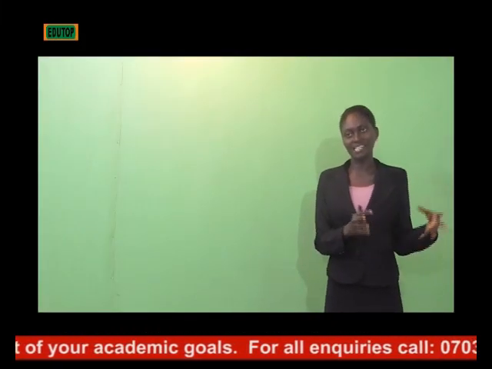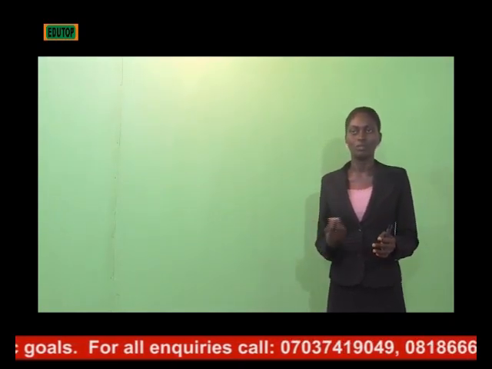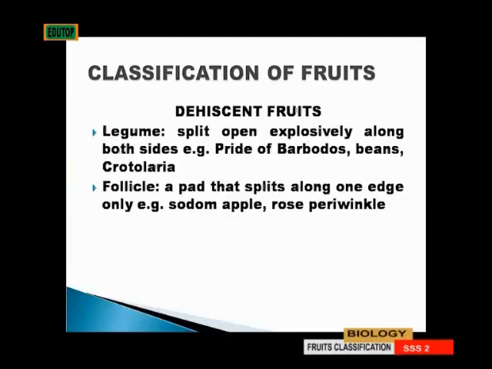Now, to the dehiscent fruits, the fruits that split open, we have four classes under that. First is legume. Legume splits open explosively along both sides, as we have in pride of Barbados, beans, and crotalaria. When you see the fruit of pride of Barbados, it splits open explosively. You just find the seeds all around the plant, the tree.